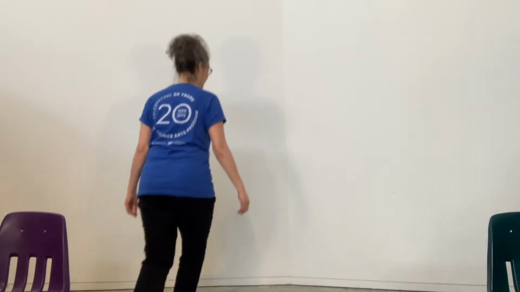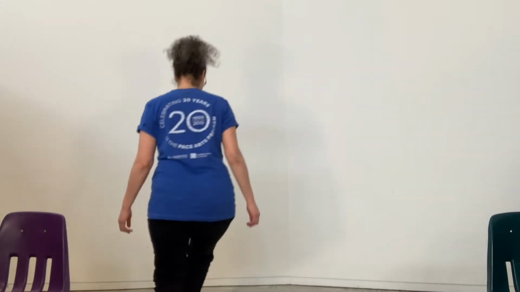Okay, last one for fun. Gallop. Make sure you do this safely. You're going to gallop in that circle behind your desk. Ready? Safely. Here we go. 1, 2, 3, 4, 5, 6, 7, 8. We did it! Awesome!